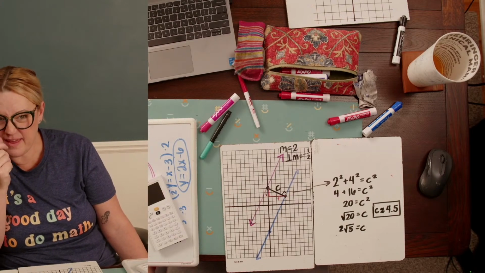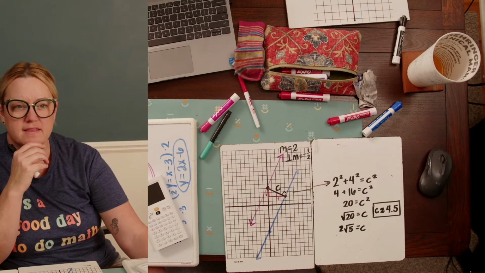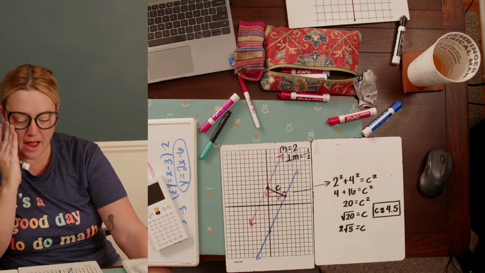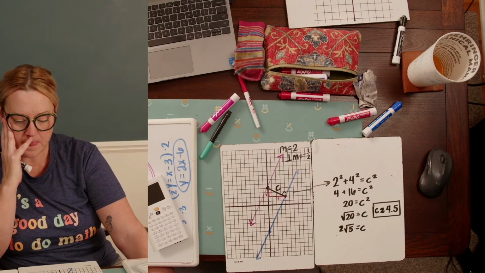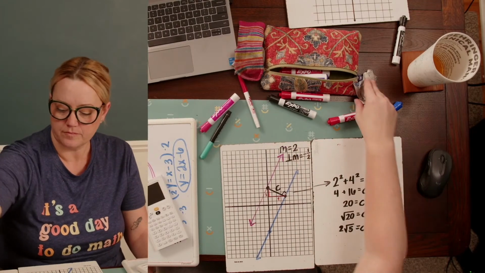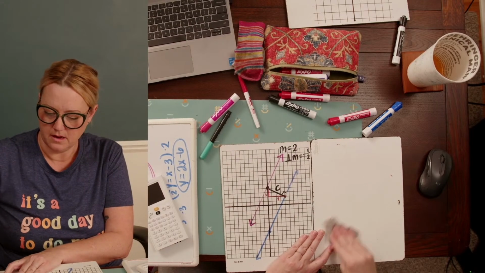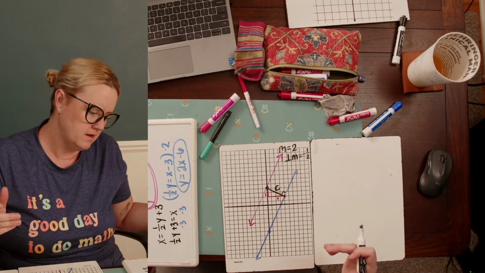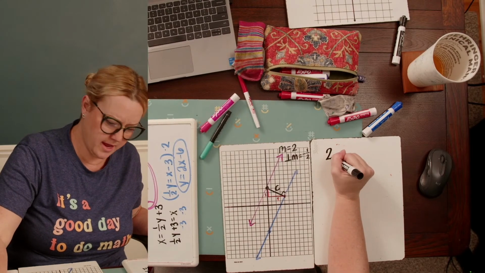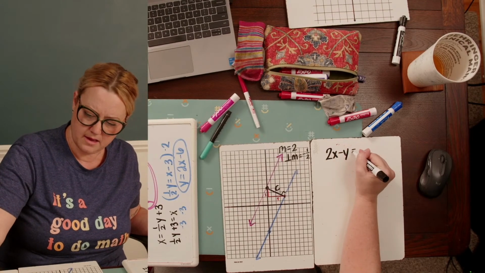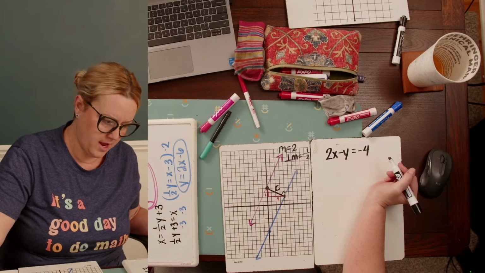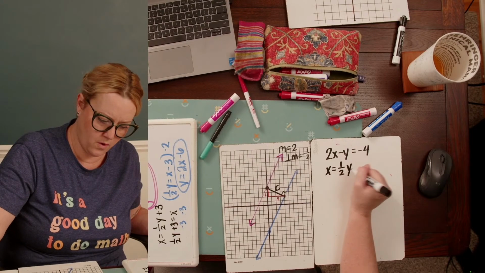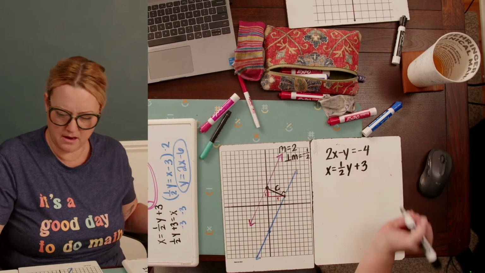I mean, that's like a system of equations where you're trying to find the intersection. Yeah, so if I were to... I mean, yes. So what were the... Let me see. So you were given 2x minus y equals -4. And you've got x equals 1/2 y plus 3.